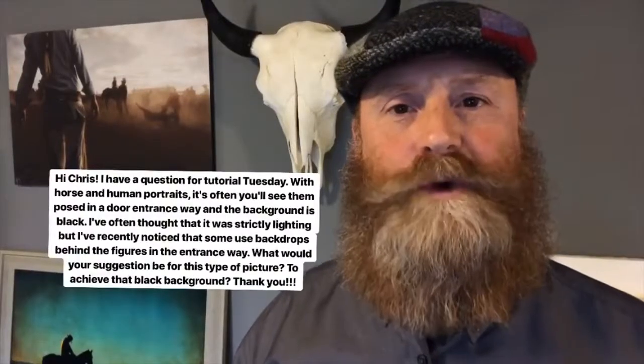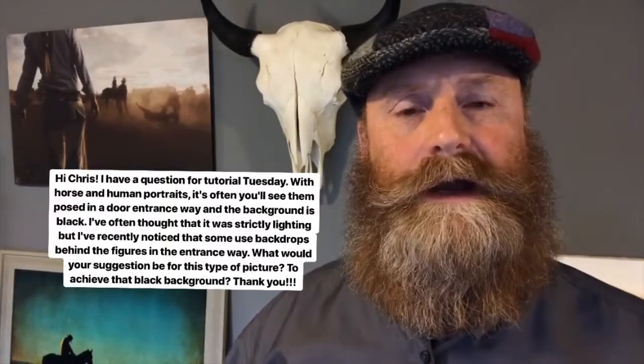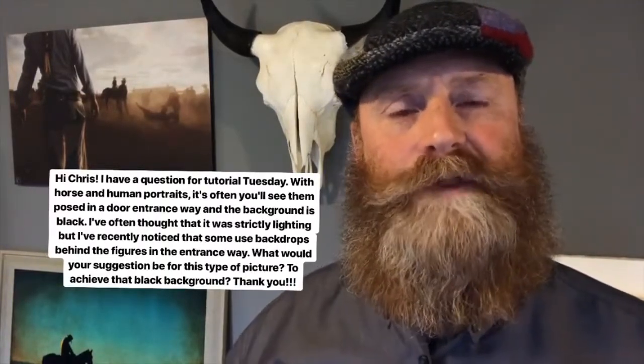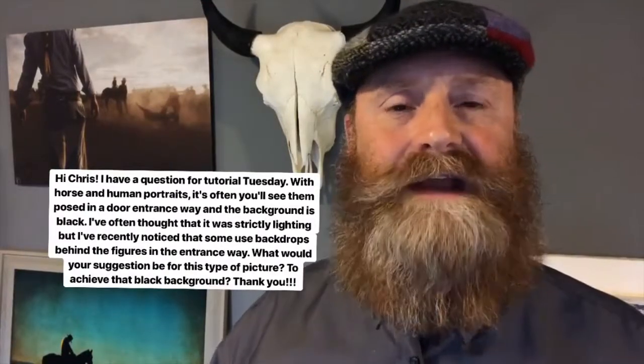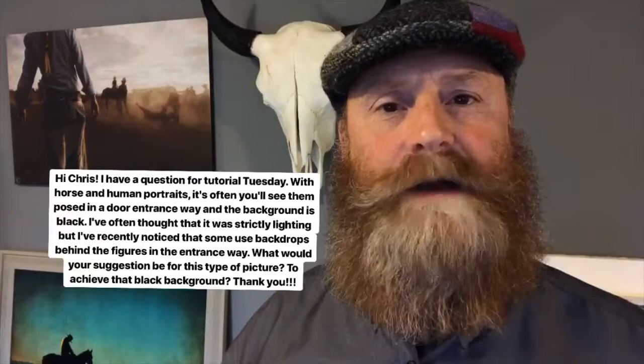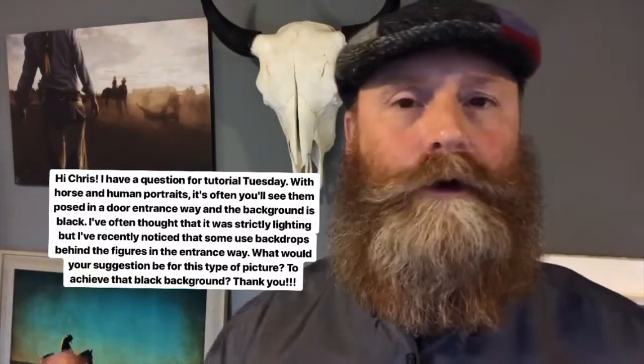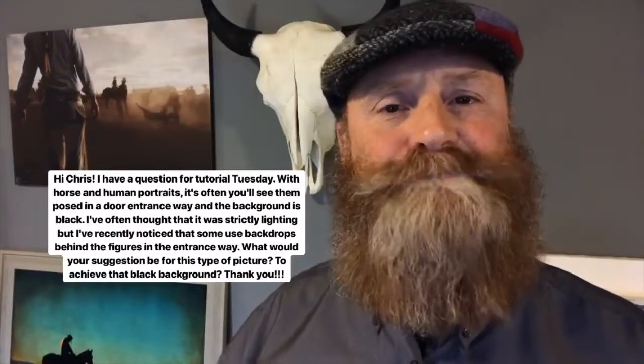So to finish up this question, what I would recommend is first exposing for the light that's coming in that barn door area, and then second, use a combination of Photoshop and Lightroom to darken that down, or whatever editing programs you use. So hope that helps you.